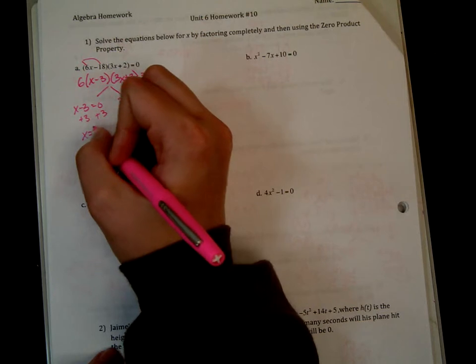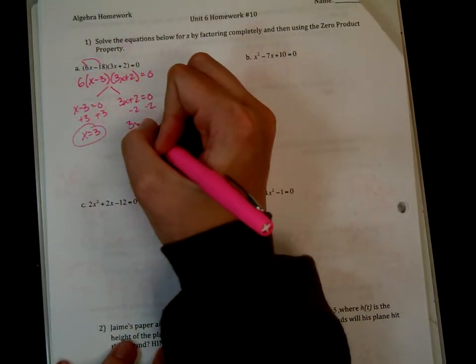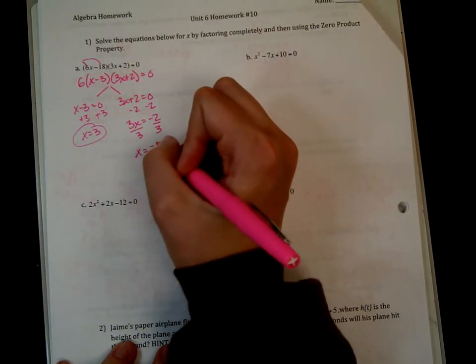So x equals 3, or 3x equals negative 2, x equals negative 2/3.